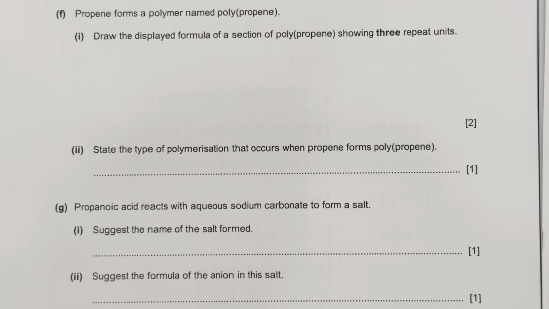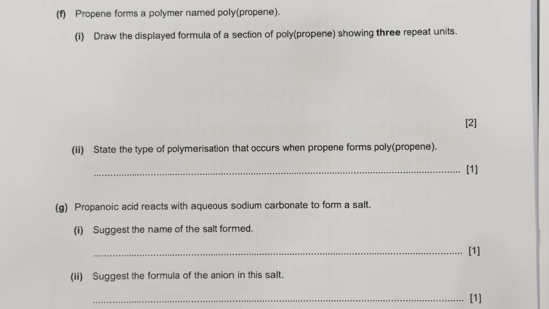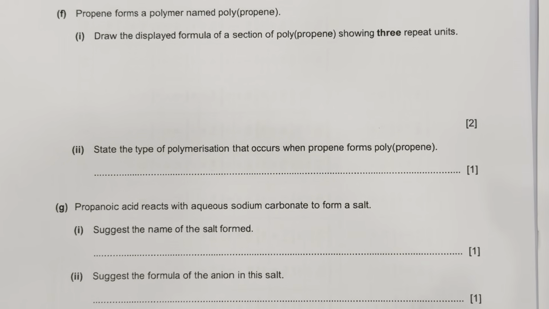Moving to F part. F part is that propene forms a polymer named polypropene. Draw the displayed formula of a section of polypropene showing 3 repeat units. We need to show the 3.